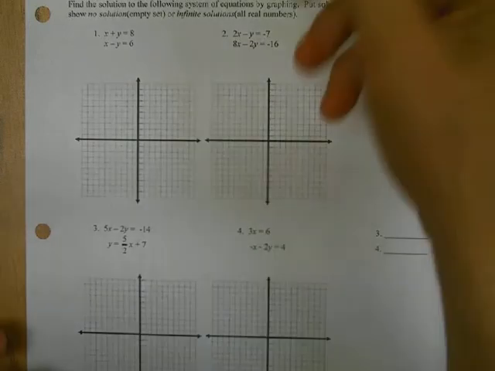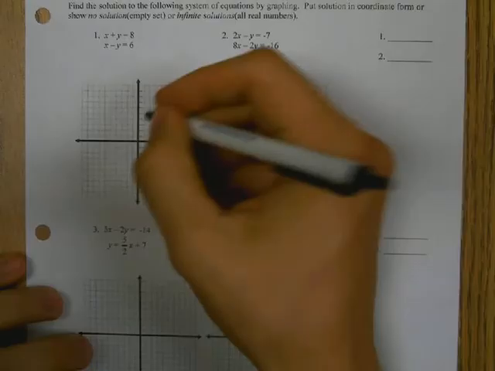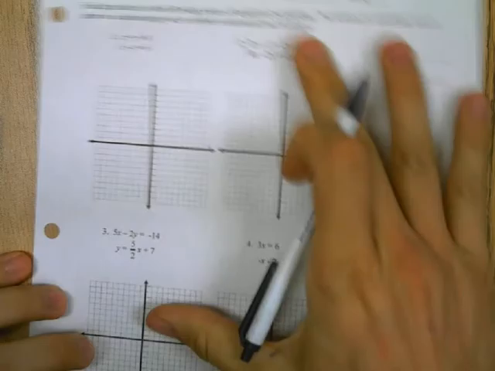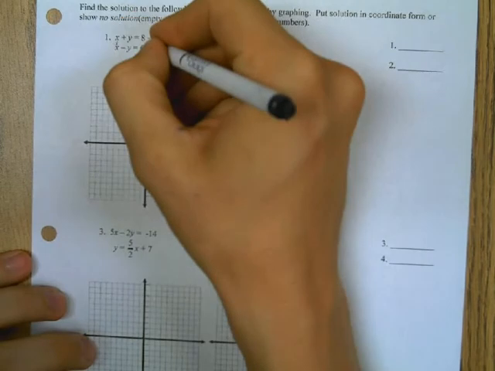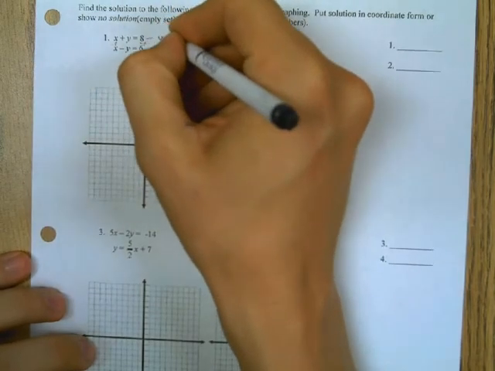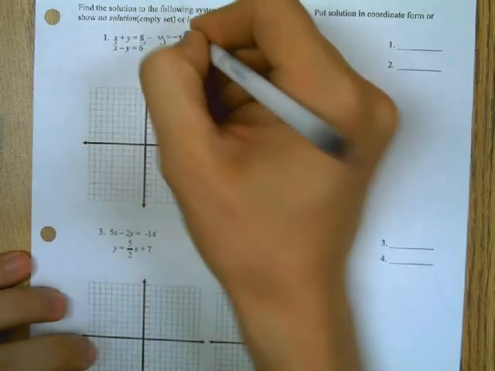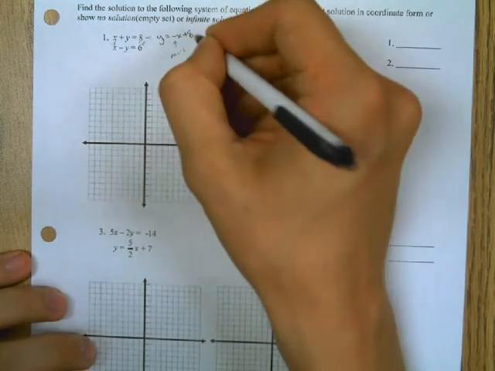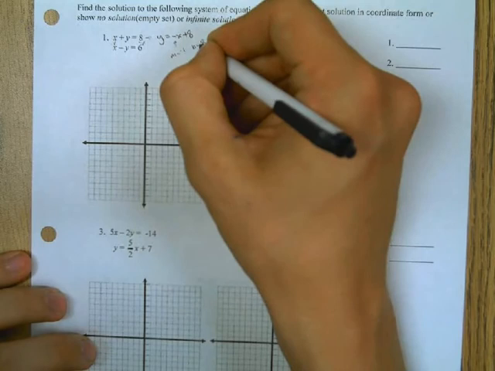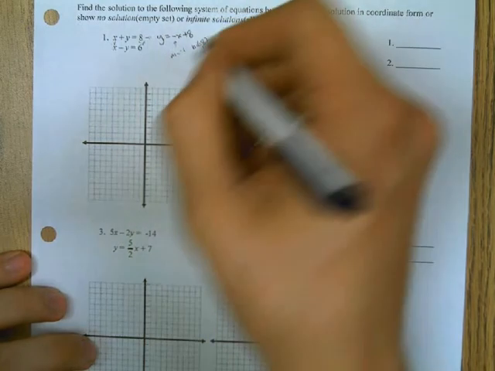Alright, time to get those systems going. This first one, we've got our graphing on the front, so the first thing we need to do is solve for y. I'm going to subtract x from both sides here and get y is equal to negative x plus 8. If you don't remember from Algebra 1, I've got my slope right here of negative 1, my intercept here of positive 8, so (0, 8) is my intercept value.